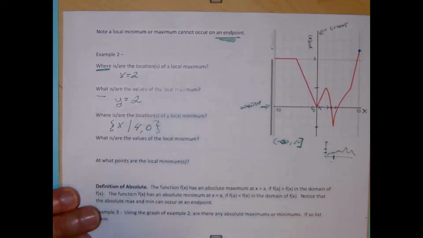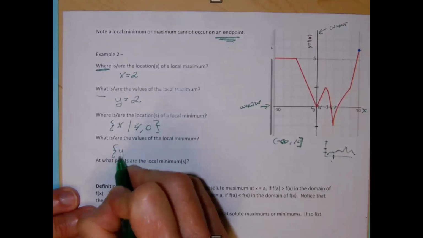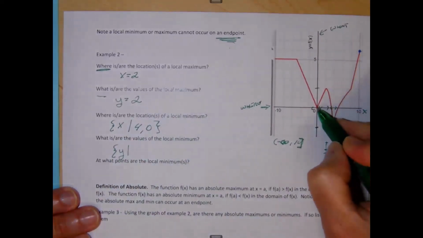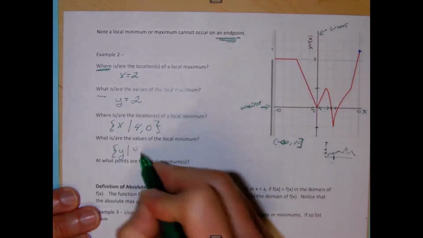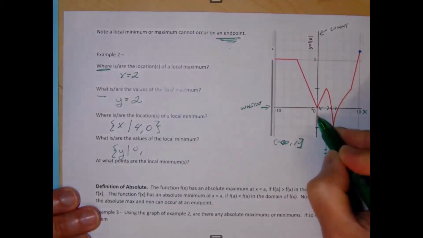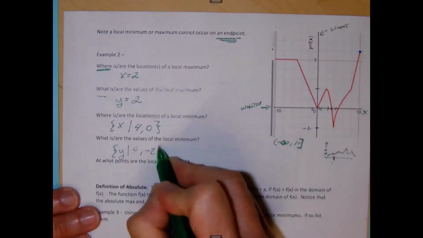And that is where, and what are the values? So now here is the value that makes it small for that little local place. And here for this one, the y value is 0. And here the y value in this local minimum is 1, 2, negative 2. So negative 2 is the actual value.